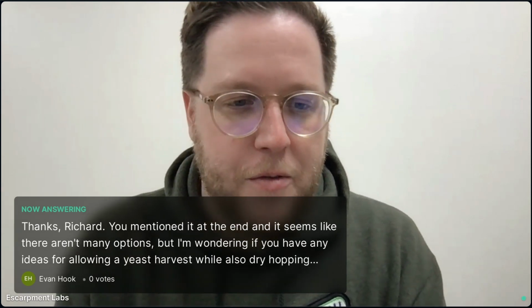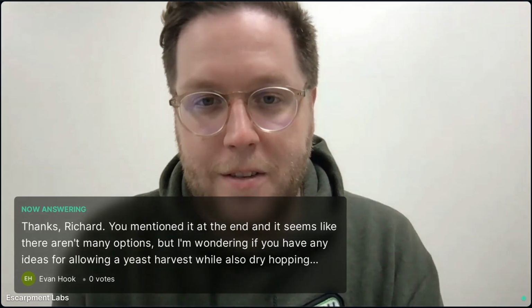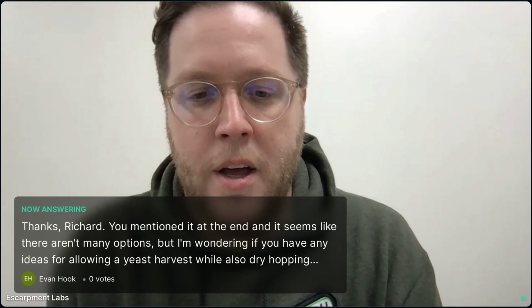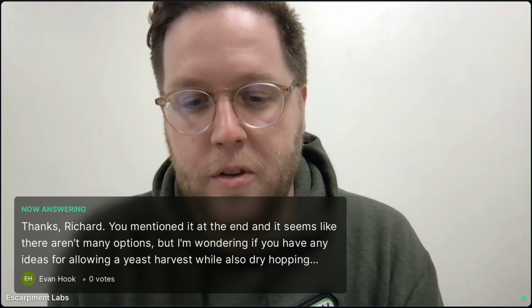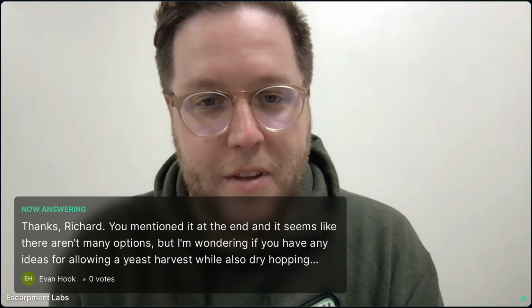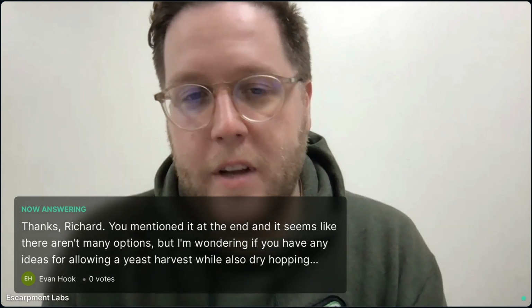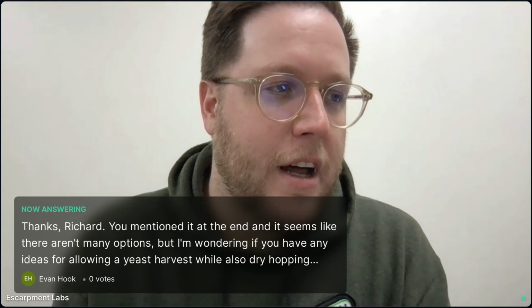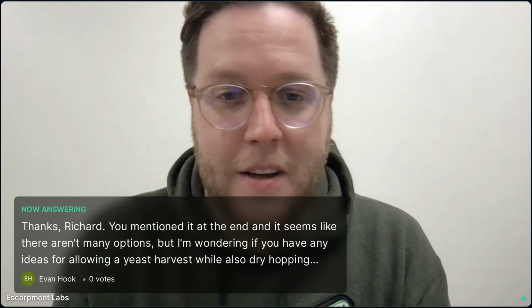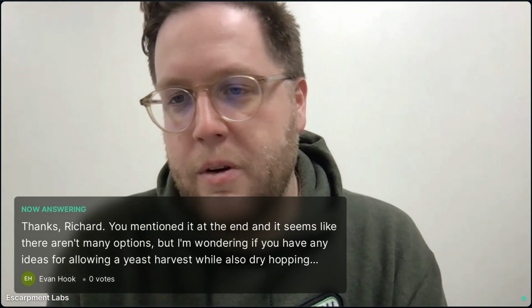Typically if you select for flocculation in yeast, you're also going to select against attenuation. So oftentimes if you select for the very bottom of the yeast, over time you're going to change the attenuation of that, just because it's yeast that's flocking out and not fermenting as aggressively. But there are other strategies.